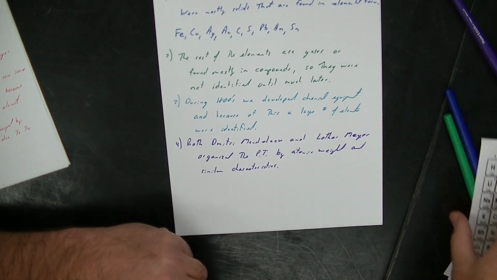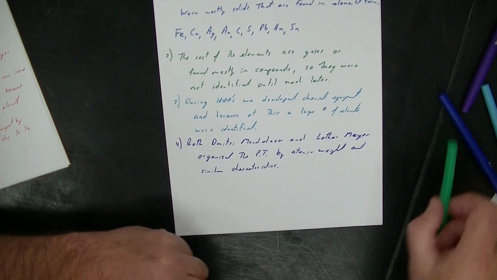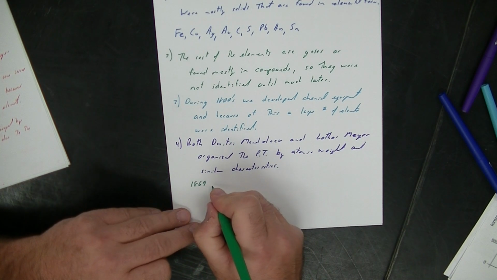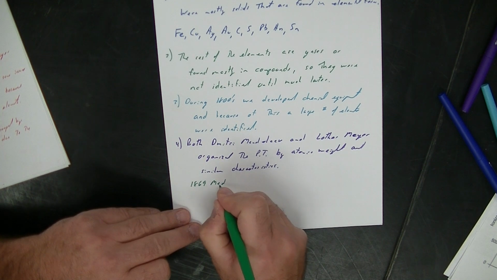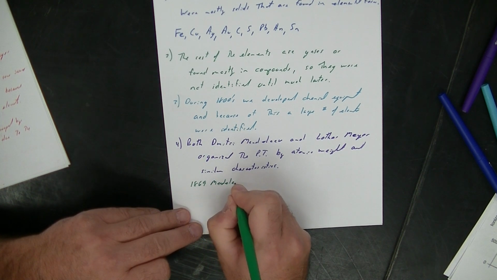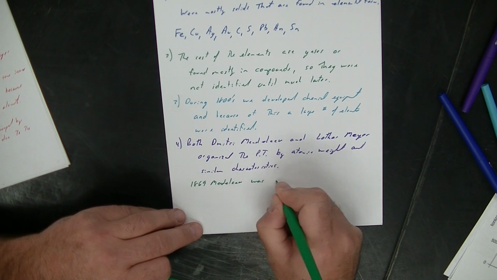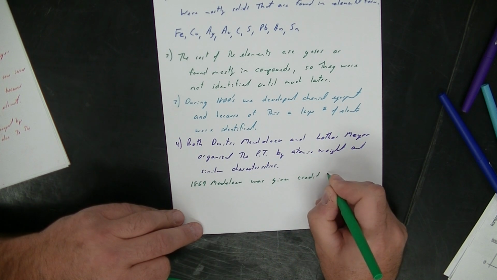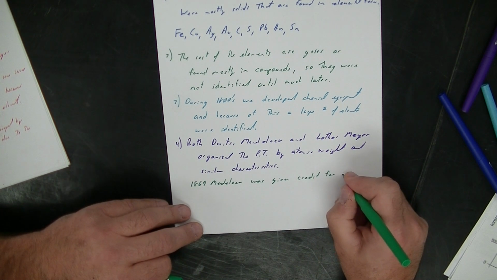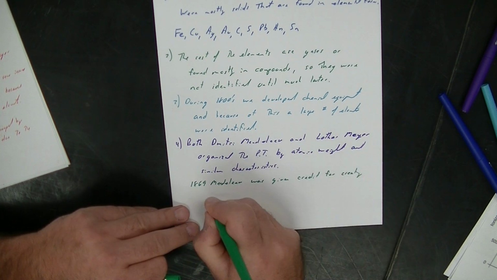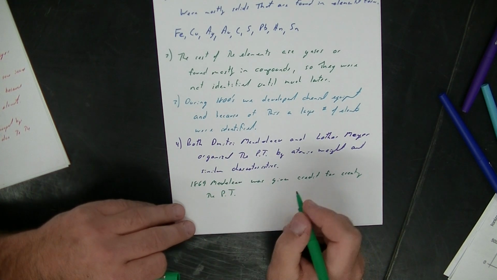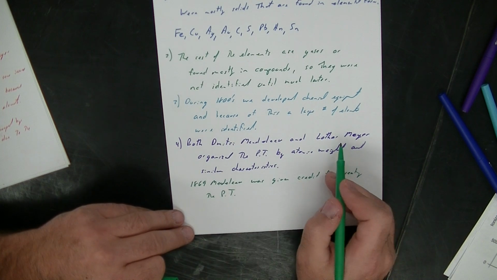In 1869, Mendeleev was given credit for creating the periodic table. Why was he given credit over Lothar?